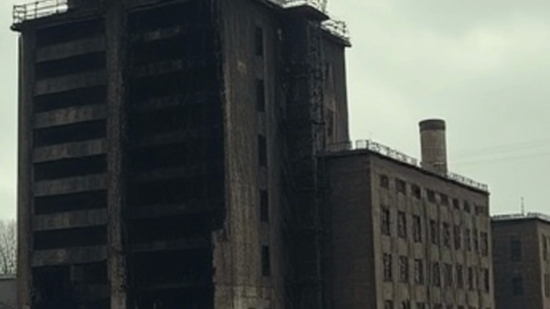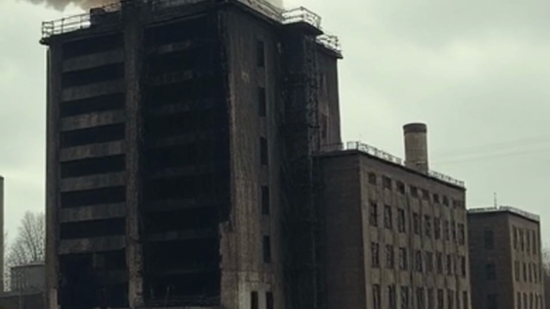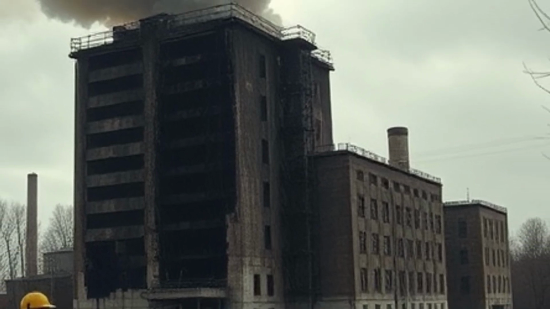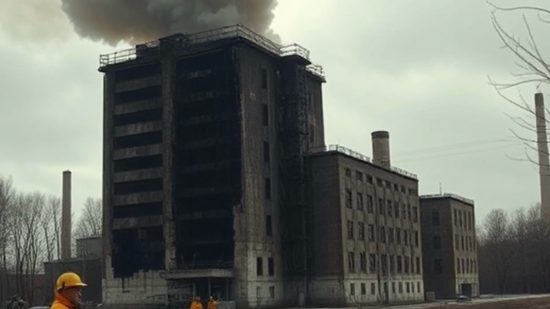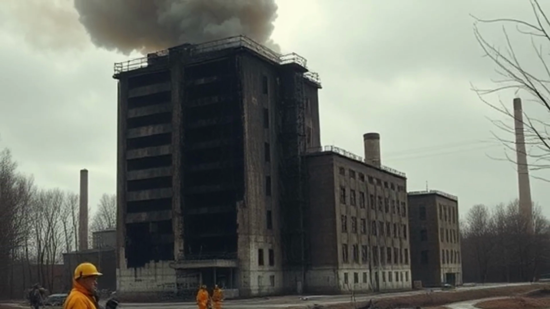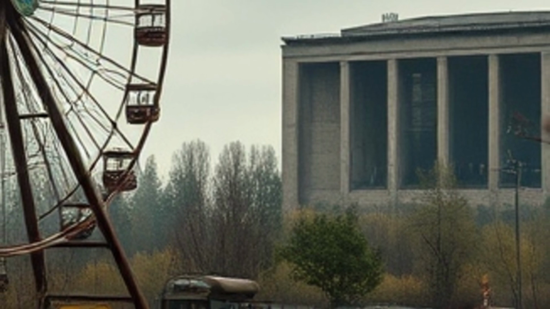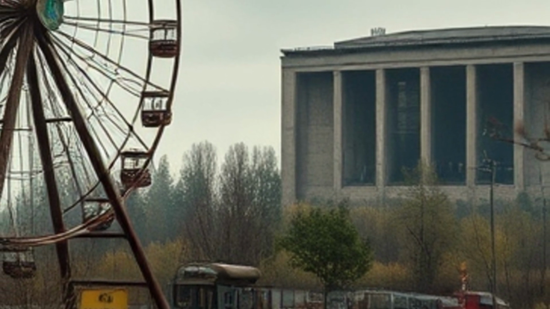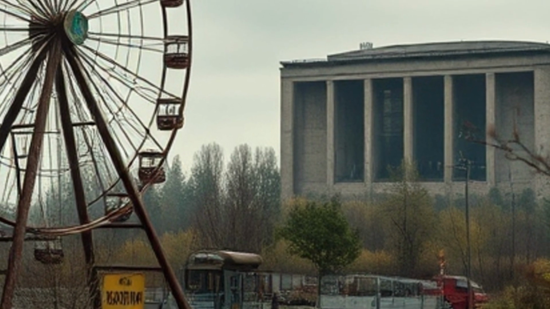Immediate deaths: two plant workers died on the night of the explosion, and 28 more people, including first responders, succumbed to acute radiation sickness within months. Long-term effects: increased cancer rates, particularly thyroid cancer, among those exposed to radiation. Environmental damage: forests, wildlife, and water bodies in the region were heavily contaminated.